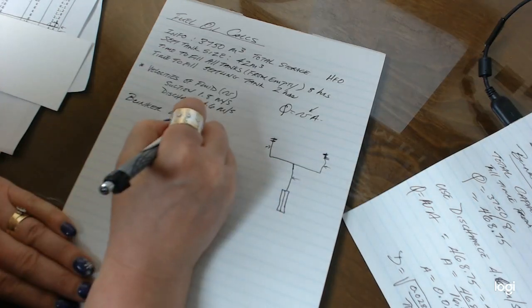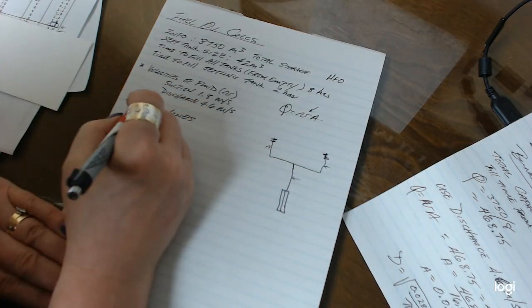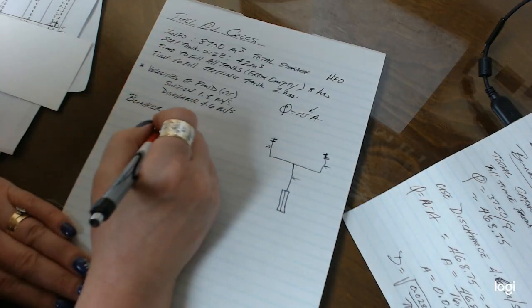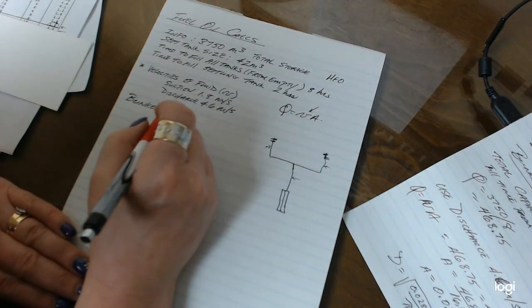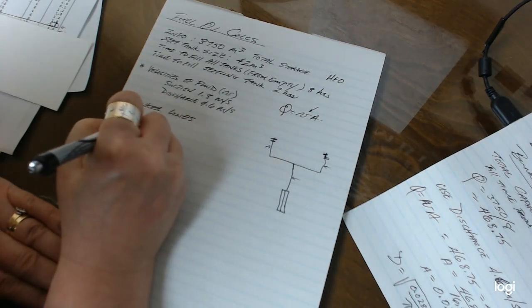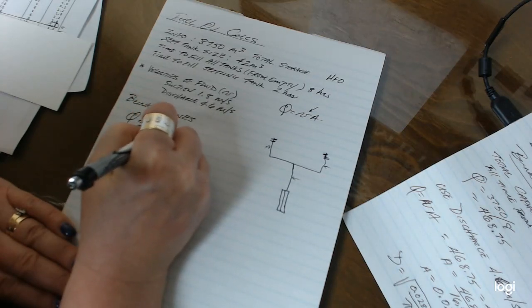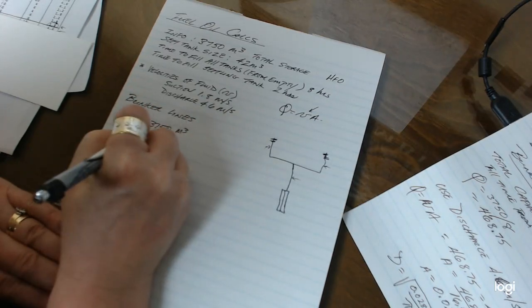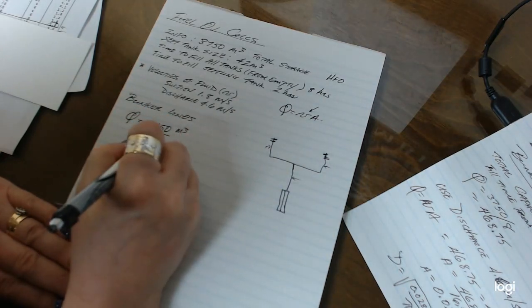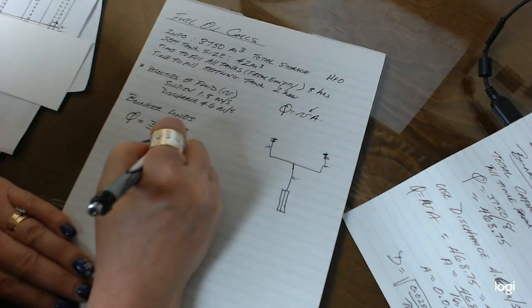So in my setup here, I'm going to take my total time and my total fuel on board to come up with a Q. So in this case, Q is equal to 3,750 meters cubed over my time, which I said I was going to take bunkers on, which is 8 hours.